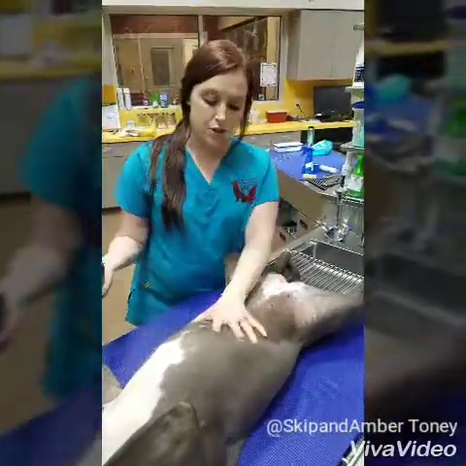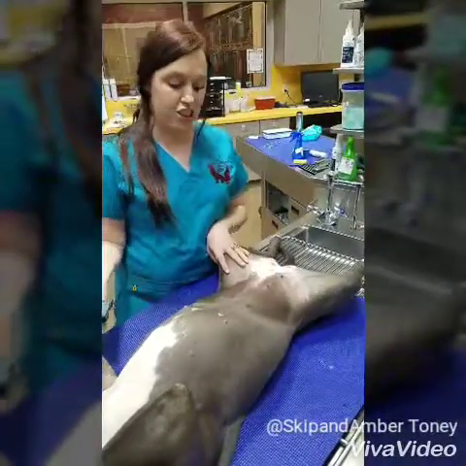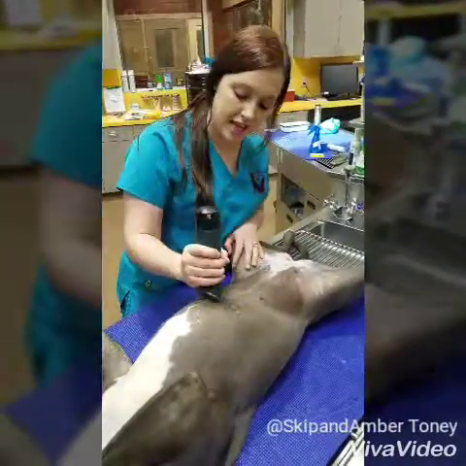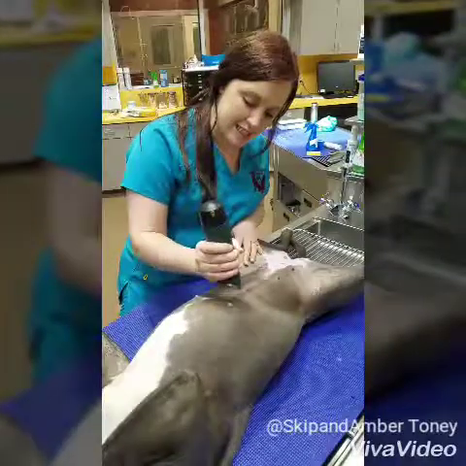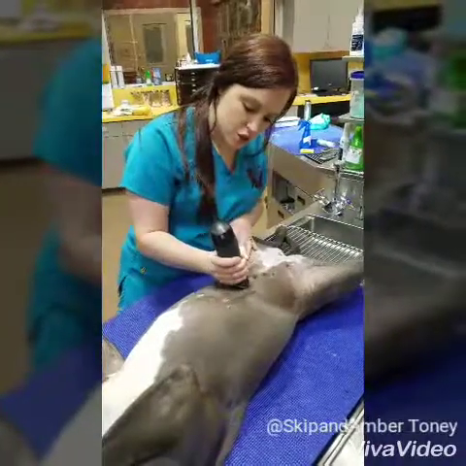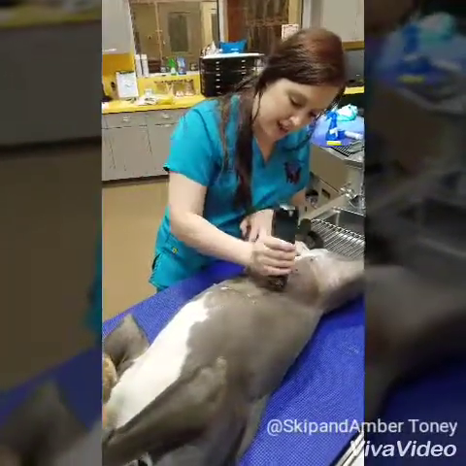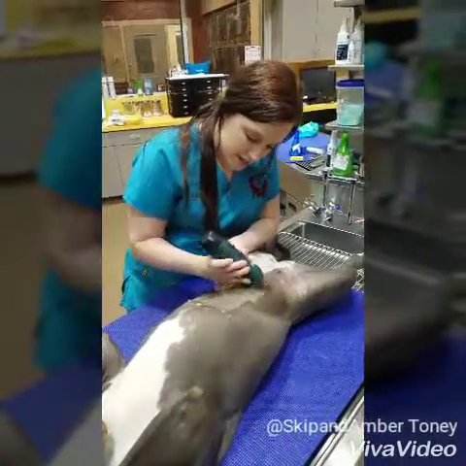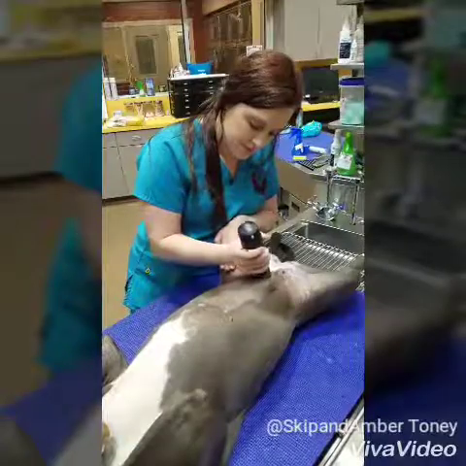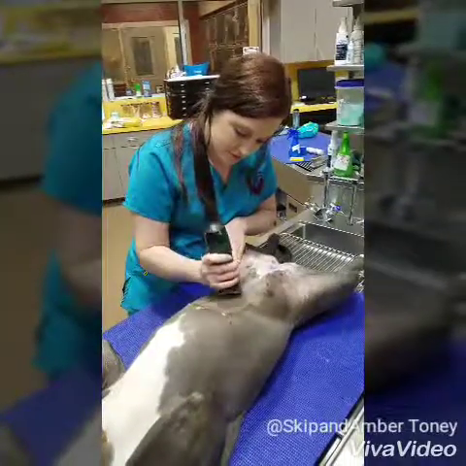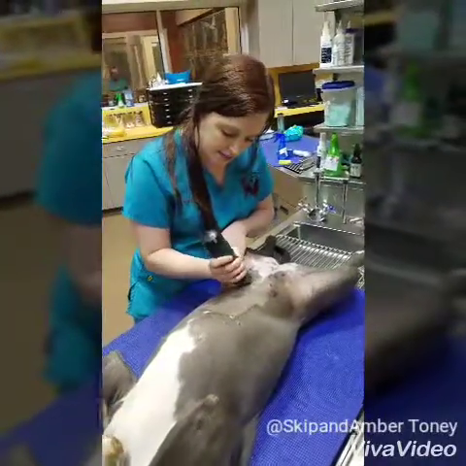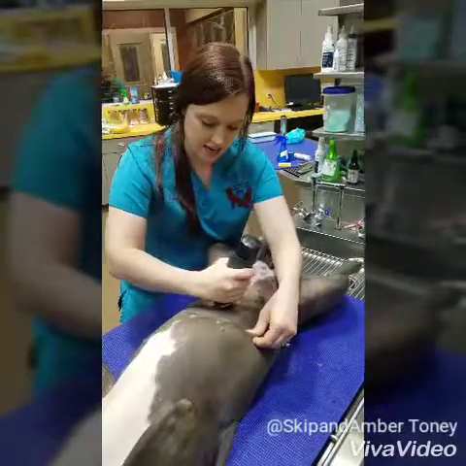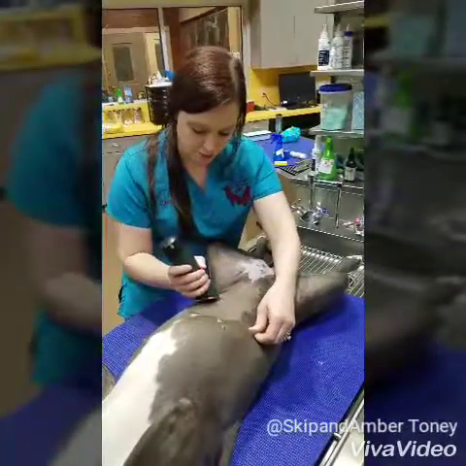Okay, I'm going to now clip this patient, clip the hair away from the surgical site. We are performing a spay, so it's very important to make sure all of the hair is away in a big area. Our doctor does not like any hair in any surgical plane.